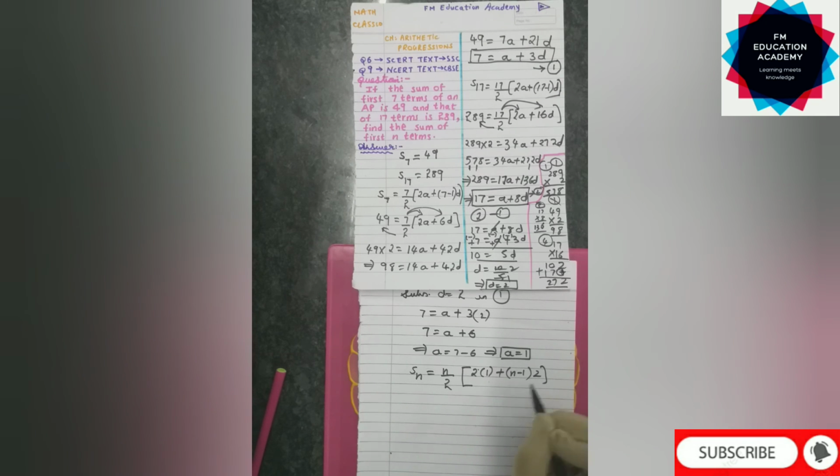What is d? 2. So Sn is equal to n by 2 into 2 ones are 2 plus 2 into n is 2n, 2 into minus 1 is minus 2. 2 minus 2 is getting cancelled. Sn is equal to n by 2 into 2n. And here also 2 ones are 2, 2 ones are 2. So Sn is equal to n into n, n square.